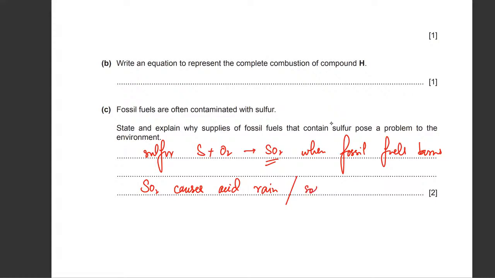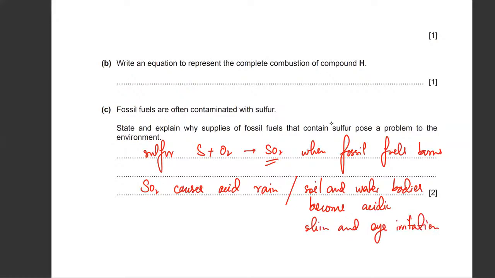Soil and water bodies would become acidic. So they become acidic, and because of that, skin and eye irritation. बड़े सारे मसले होंगे, ठीक है.